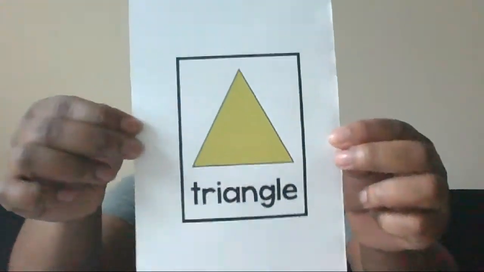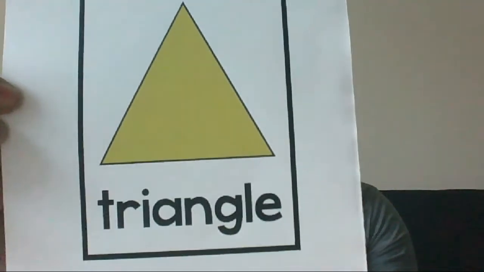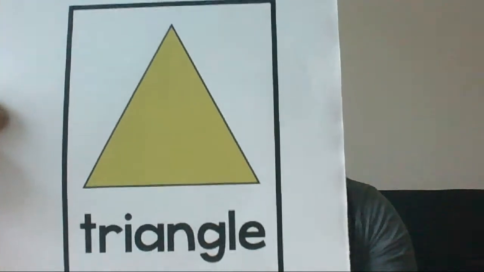Our next shape is a triangle. Let me hear you say triangle. Triangle. Your turn. Good job. This is a triangle. And the triangle has 3 sides. How many sides does it have? 1, 2, 3. Triangle.